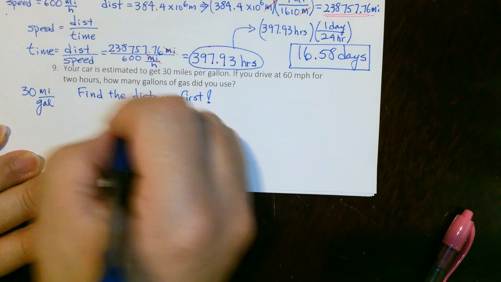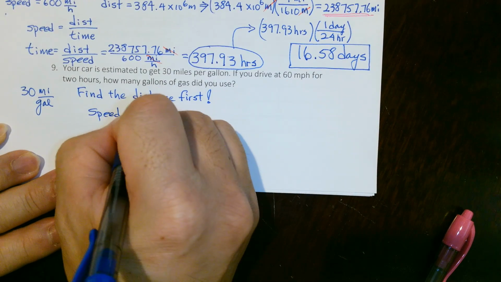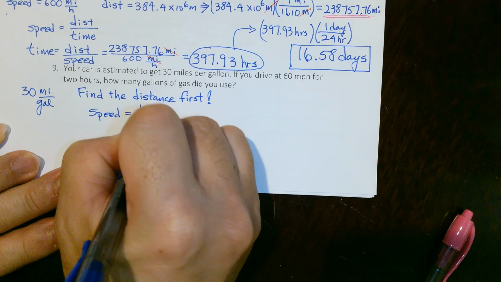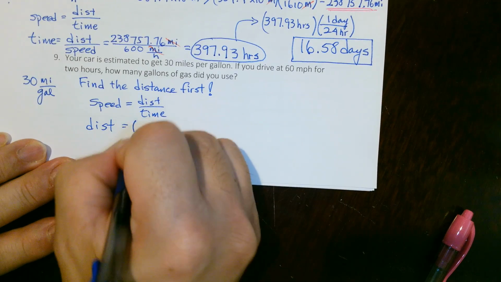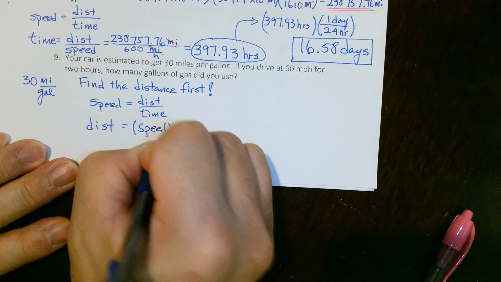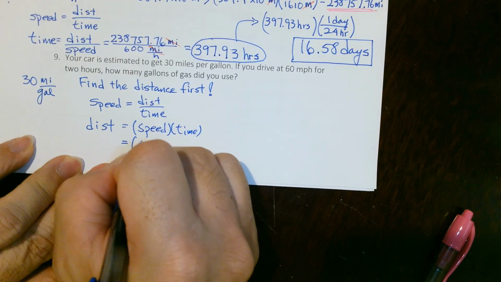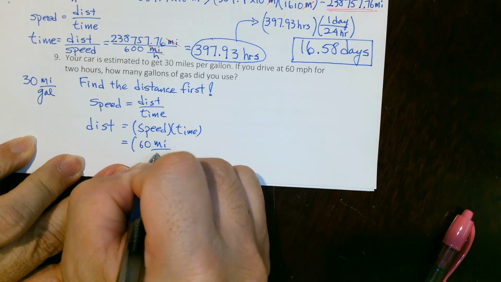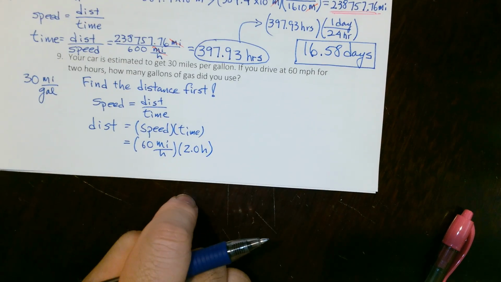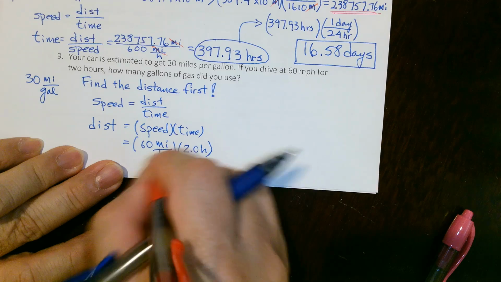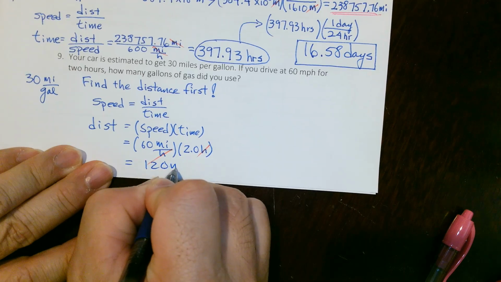So since speed is equal to distance divided by time, if we look for the distance, distance is really nothing more than speed times time. The speed is 60 miles per hour. And since time is given to us only 2 hours, all the units work out pretty nicely. So we actually drive the distance of 120 miles.